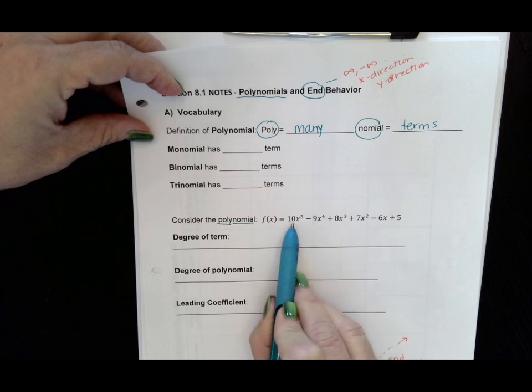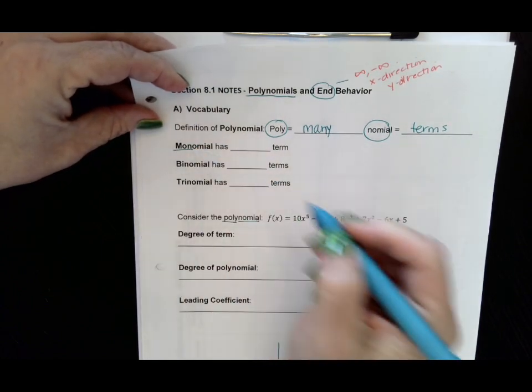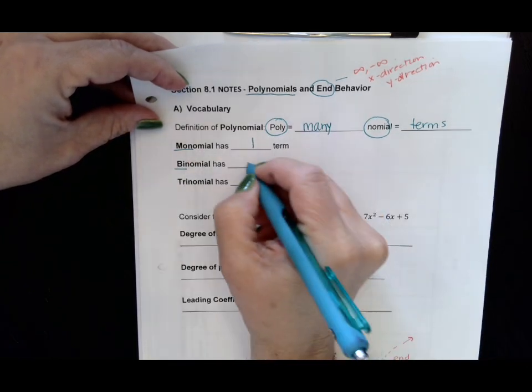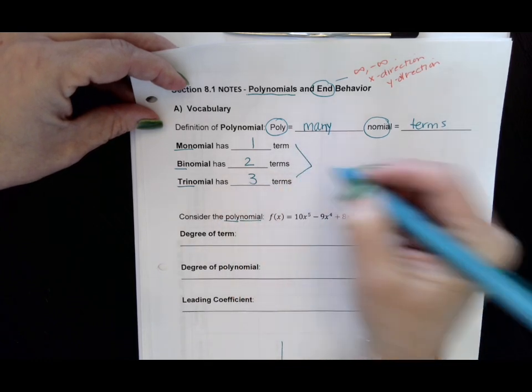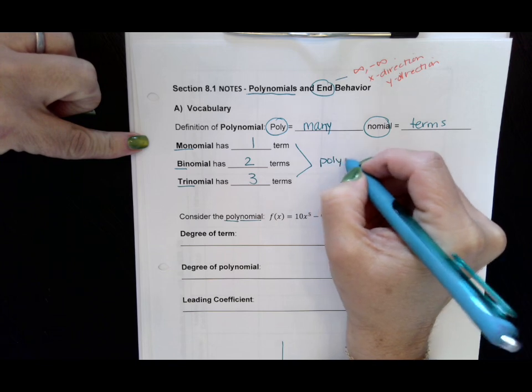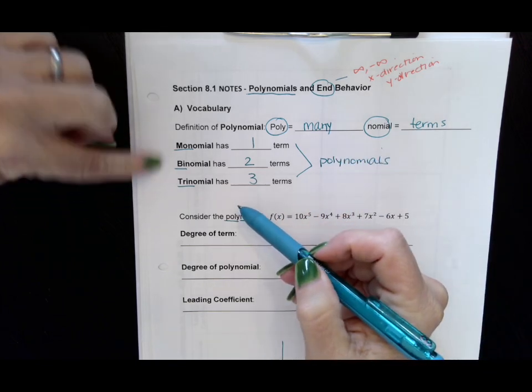I can't subtract those. They're different, okay? So if I have a monomial, this means that I'm only going to have one term. And a binomial means 2, and a trinomial means 3. And all of these together are individual types of polynomials.